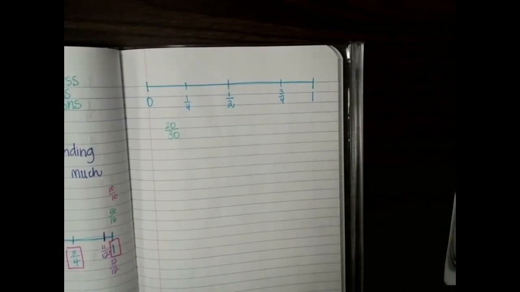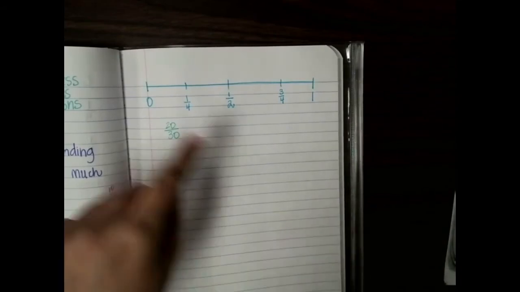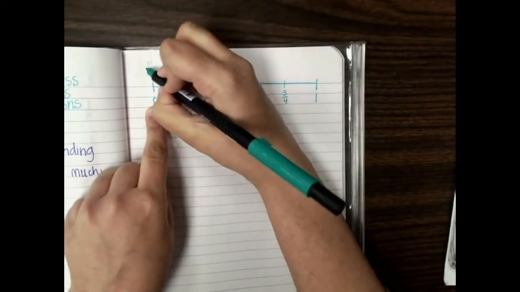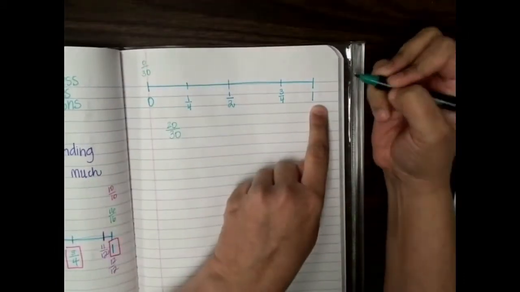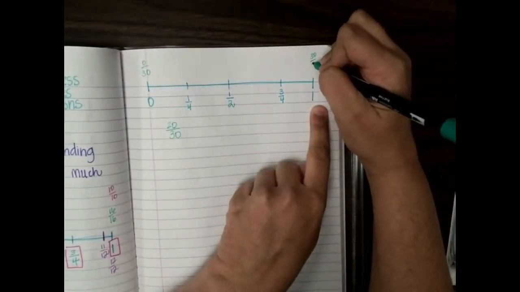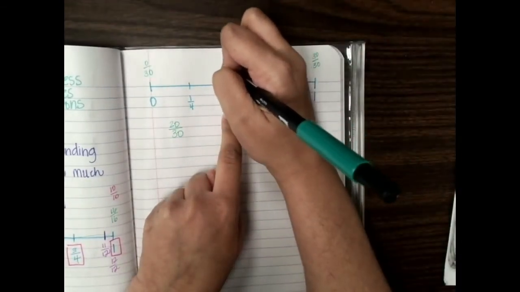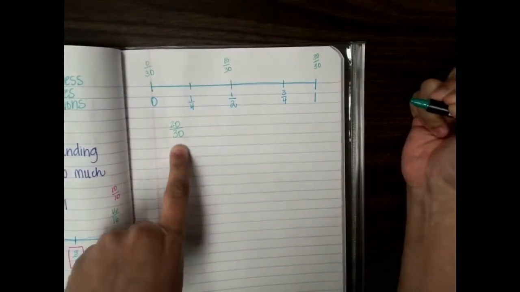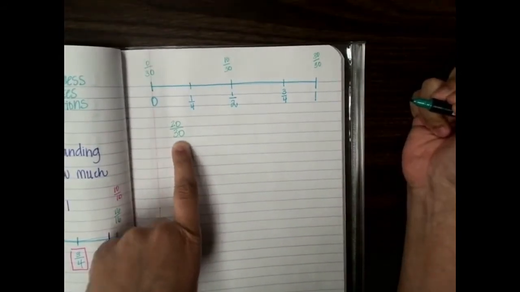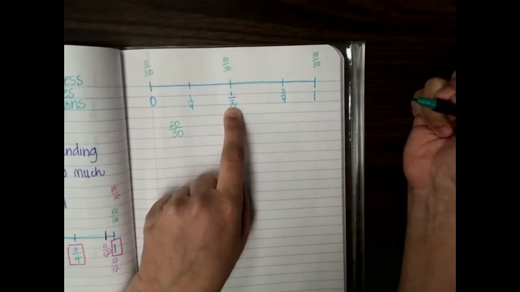20/30ths. That's a big stretch. That was a huge example, but let's go ahead and look at it. So 20/30ths, we know this would be 0/30ths. This will be 30/30ths. My halfway point will be 15/30ths.